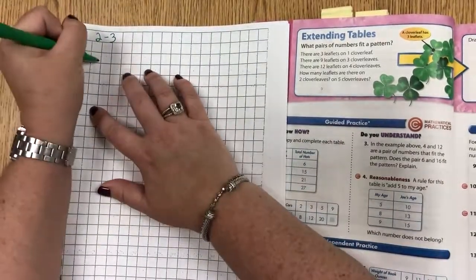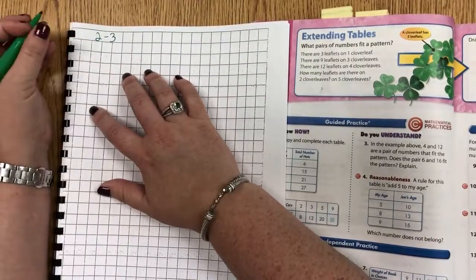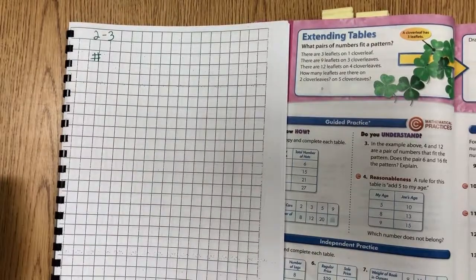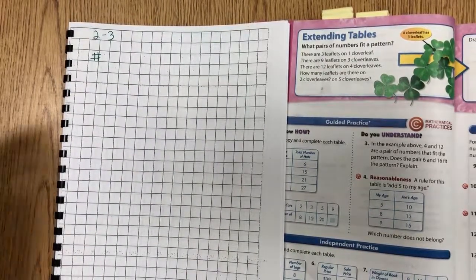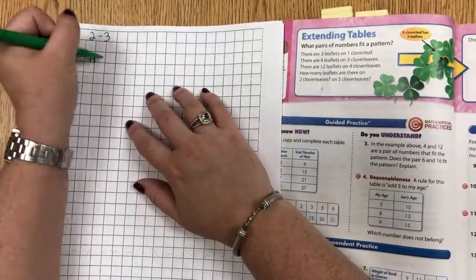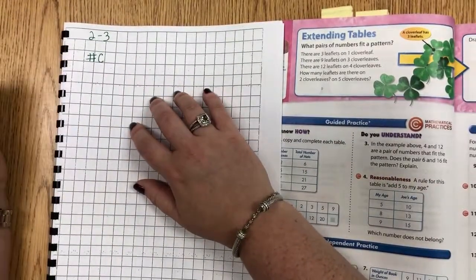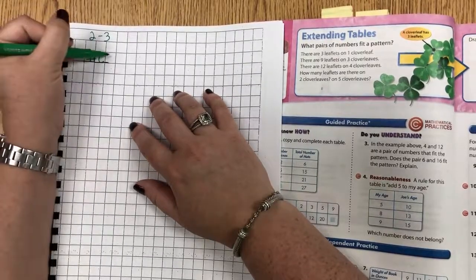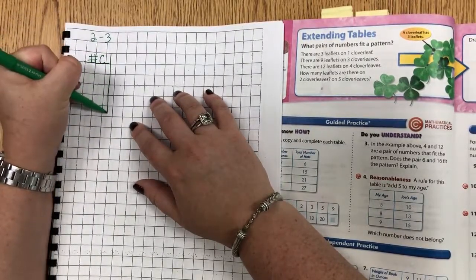Guess what I'm going to put? In my day, this was not a hashtag. It's number. It stands for number. So I'm going to put number C for number of clover leaves. And then I'm going to draw a line to separate.